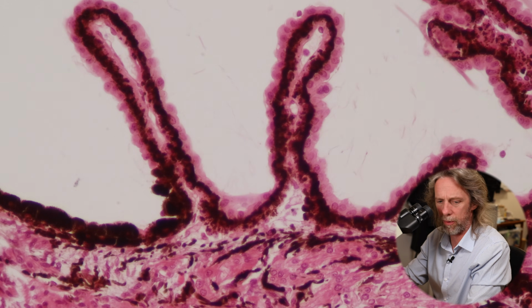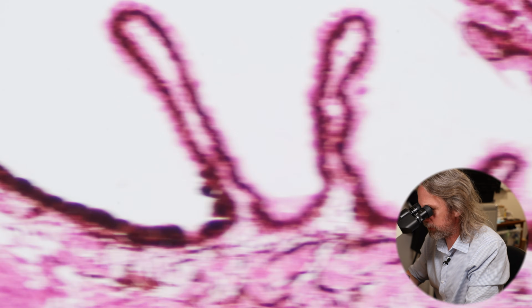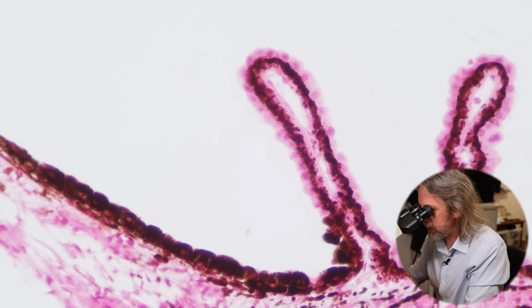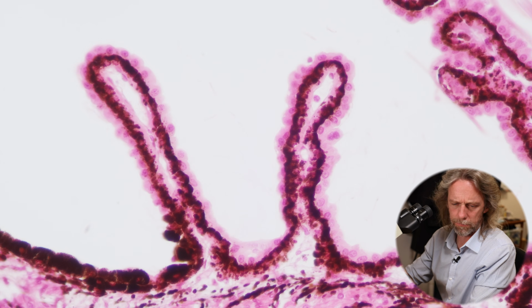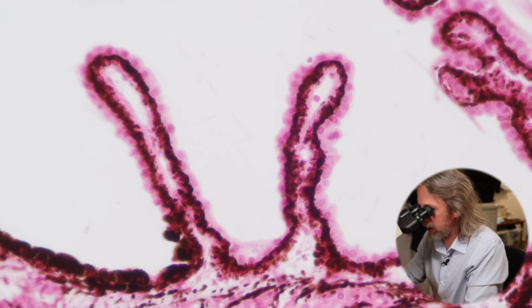So this is at 200 times magnification. And it's these cells, so we've got two epithelial layers there, right? We've got a bit of a simple cuboidal epithelium, which is very neat, and we've got those melanocytes.